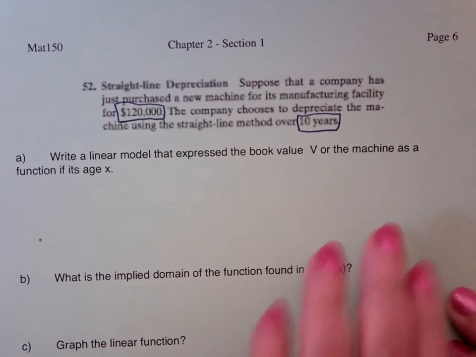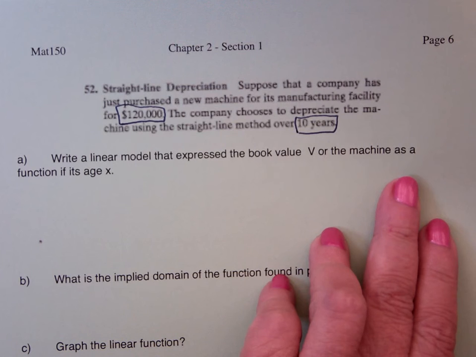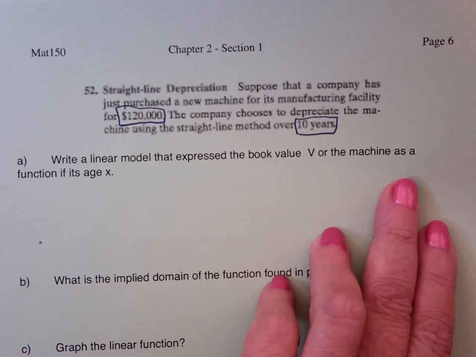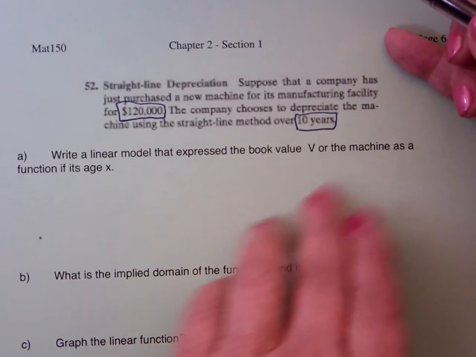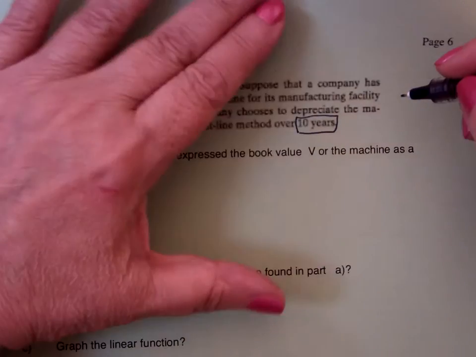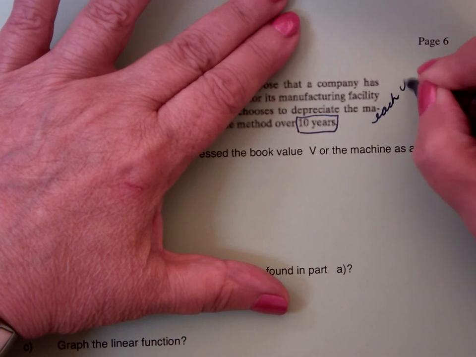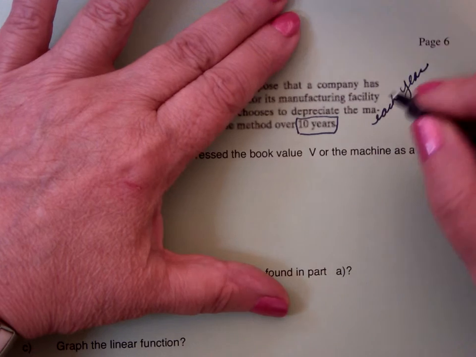Now, what does straight line depreciation mean? That means that every year you will subtract from the price the same amount. Now, in order to get that, essentially what we're going to be looking at is that each year, what are we going to do?